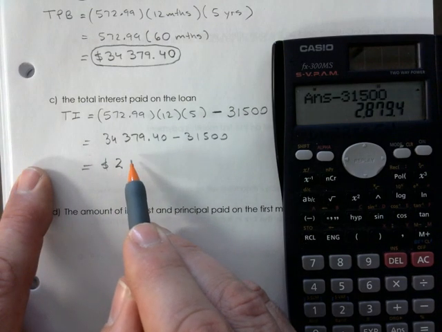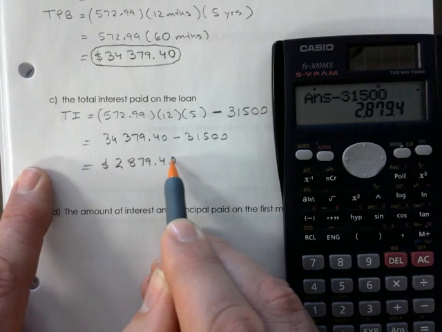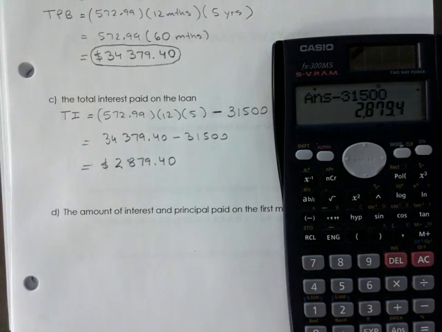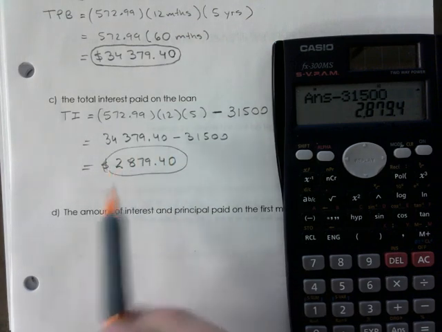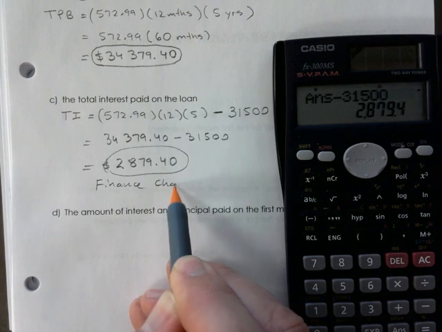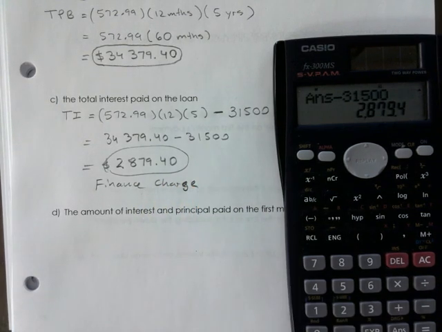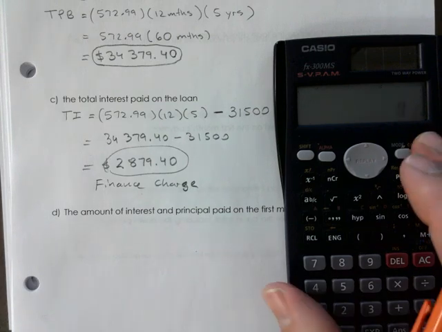So overall, you will have paid this much. This is the finance charge. Right? Finance charge or total interest. It's the same thing.